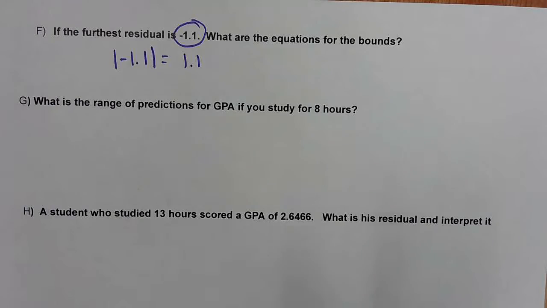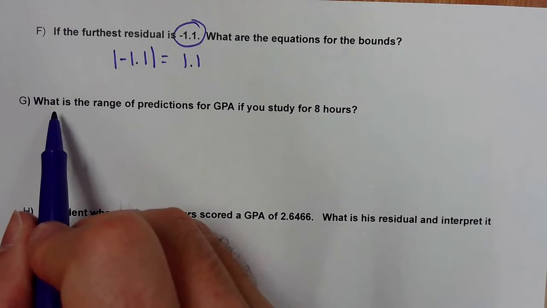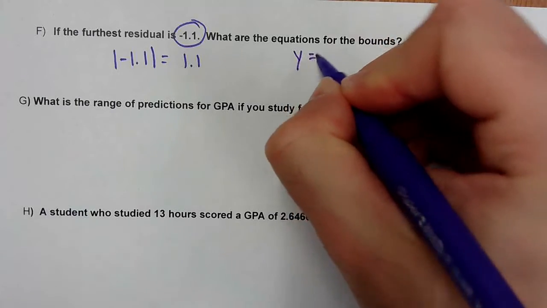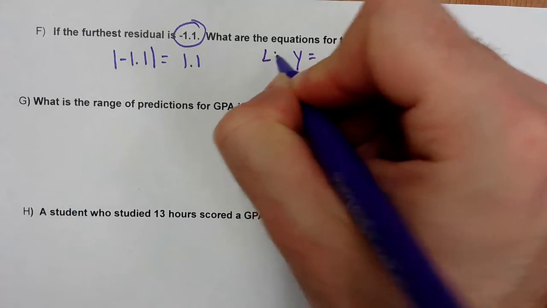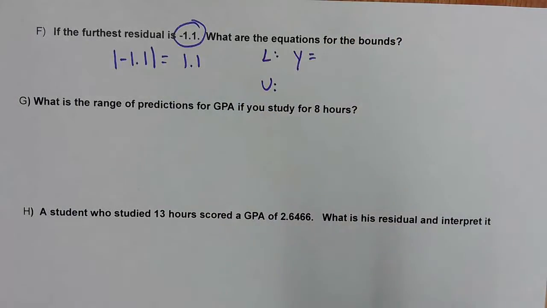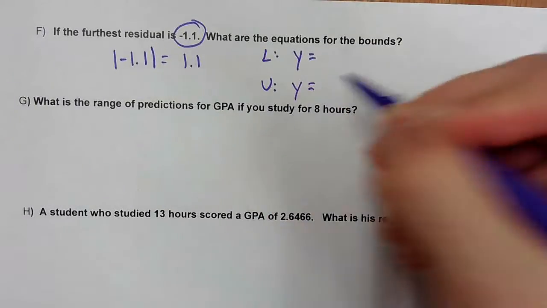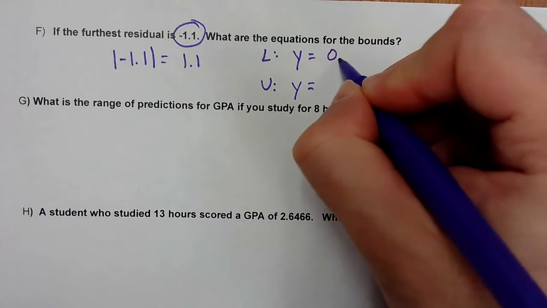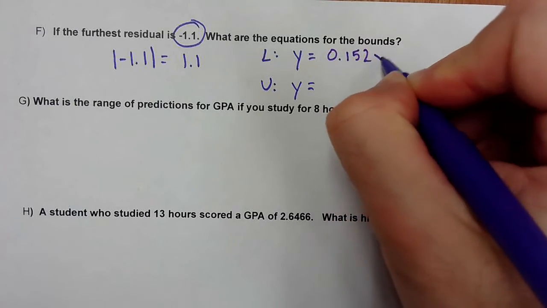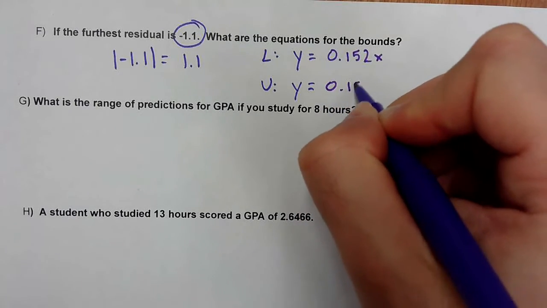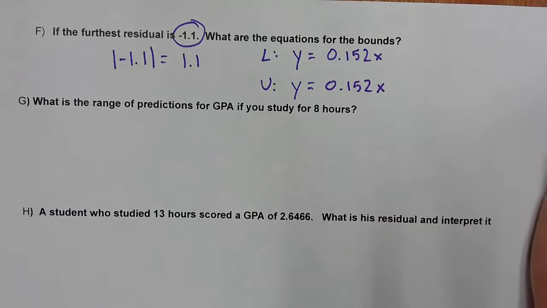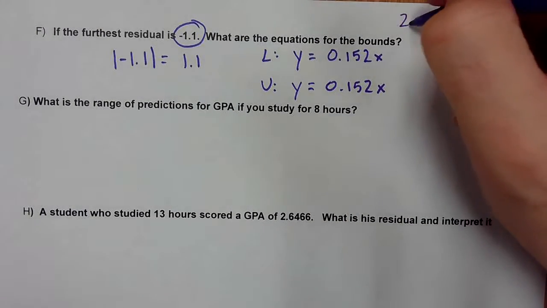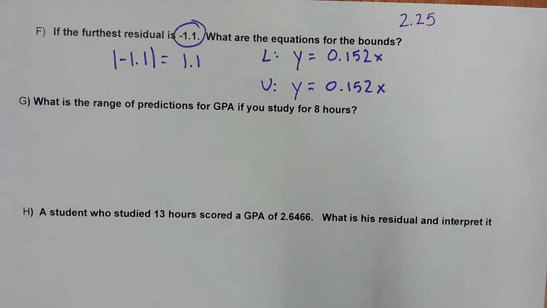Okay, now we're going to write our upper and lower equations. So this is going to be our lower, and we'll do our upper. They have the same slope as the equation line. So 0.152x, 0.152x. Now our intercept for that equation was 2.25.